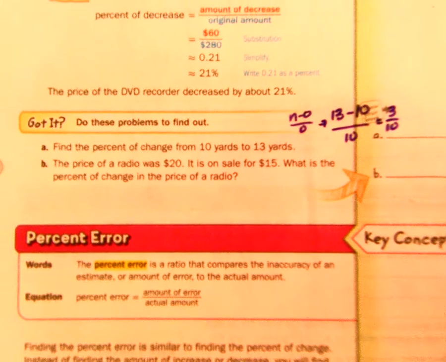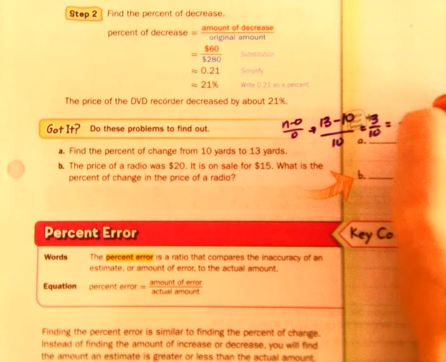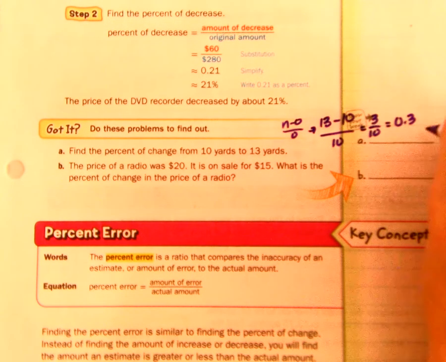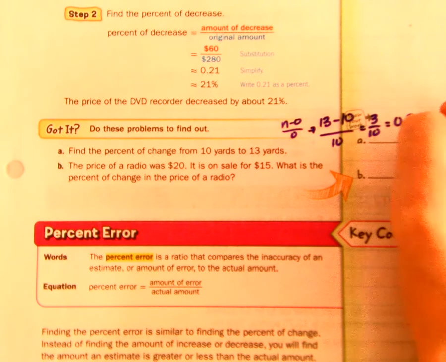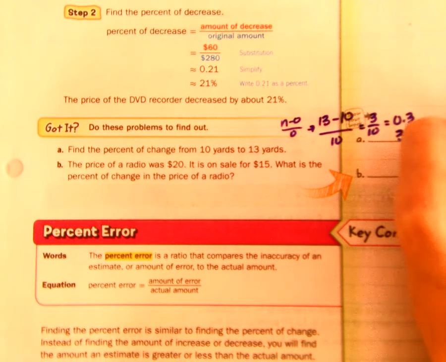Then I need to simplify 3/10 because I want a percent of change, so this needs to be a percent. I take 3 divided by 10 and I get 0.3. And 0.3 as a percent, we move our decimal point twice to the right, would be 30%. And then we always have to state, did it increase or decrease? Well, I was at 10 and I went to 13, so we would say this is a 30% increase.